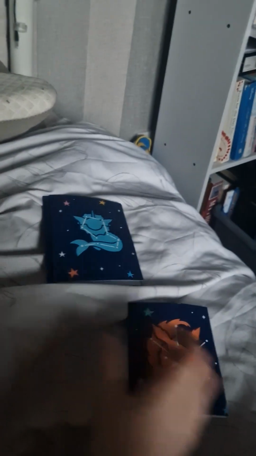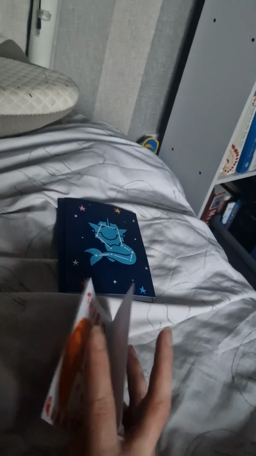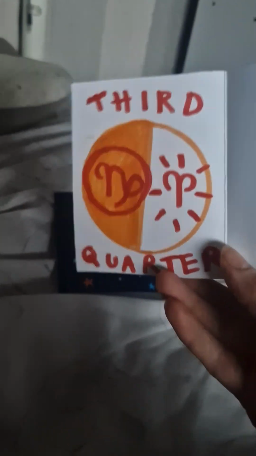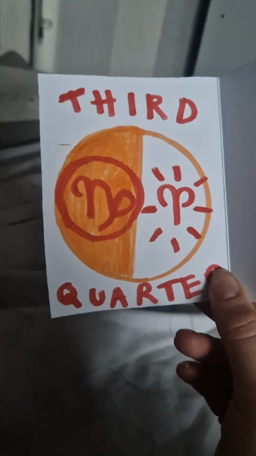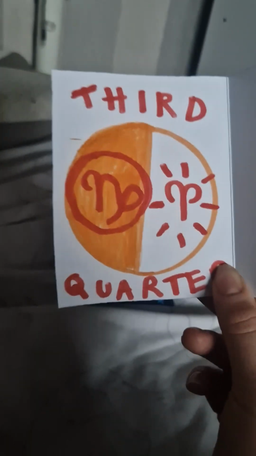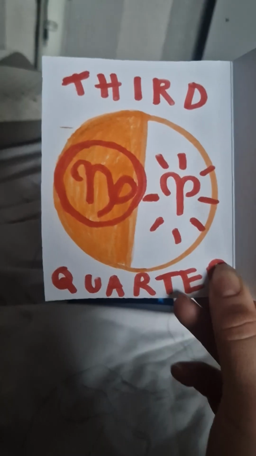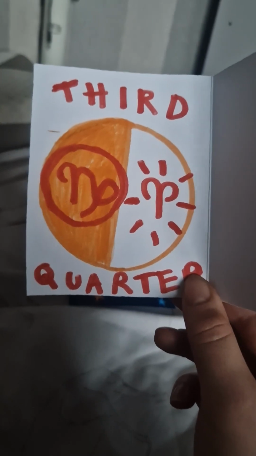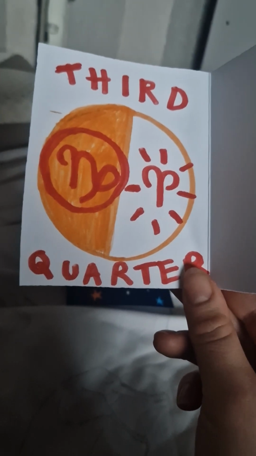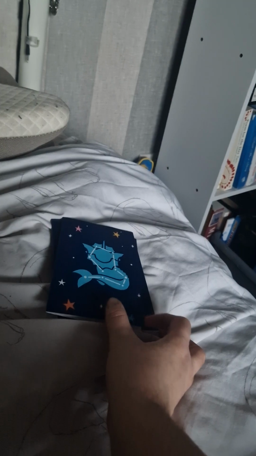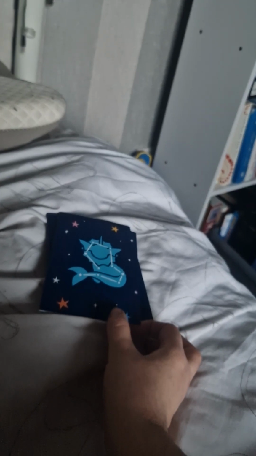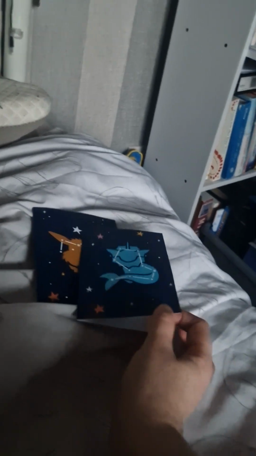But that's the prototype. And this final version turned out way better. Look at that. That is a perfect Capricorn symbol. And that shit is hard to draw. Okay? Capricorn is not easy to draw. And that turned out so beautiful and perfect. So that's our third quarter, I guess. Why did my phone just flash? That was scary. Anyway.